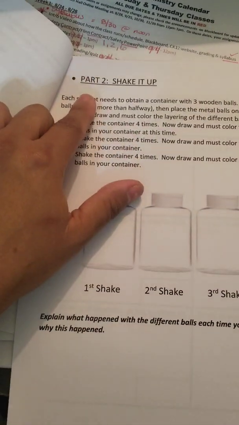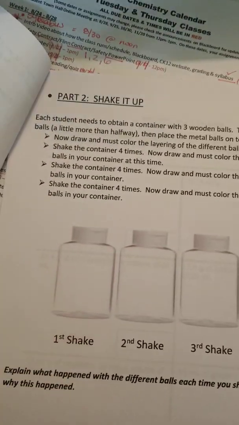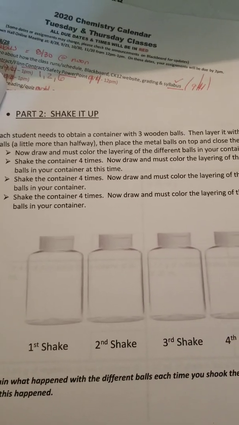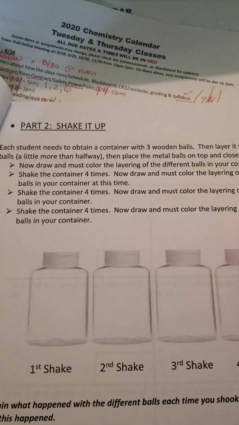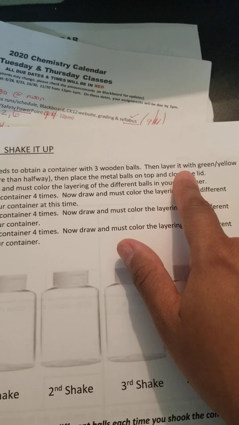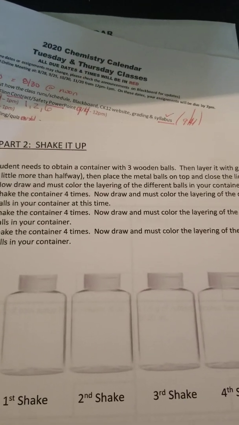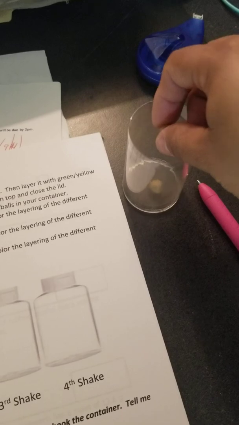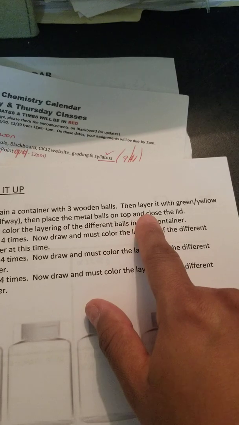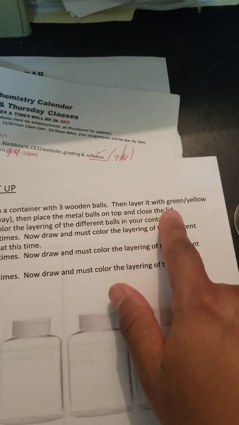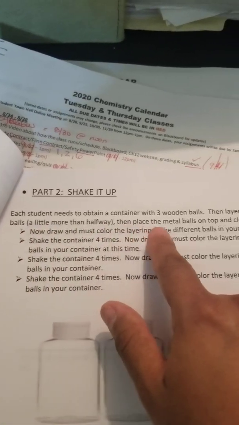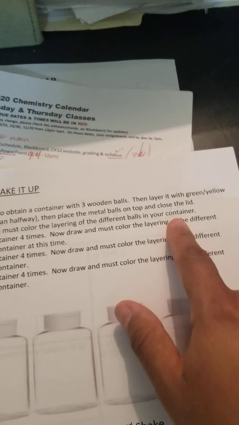This is part 2. Part 2 of your lab, it says here that each student, well now because we can't be in lab together, I'm going to do it. It says you're going to grab a container, which I have here, with 3 wooden balls in it. So let me put my 1, 2, 3 wooden balls. Then it says, layer it with green/yellow balls, a little bit more than halfway, and then place the metal balls on top of it and close the lid.